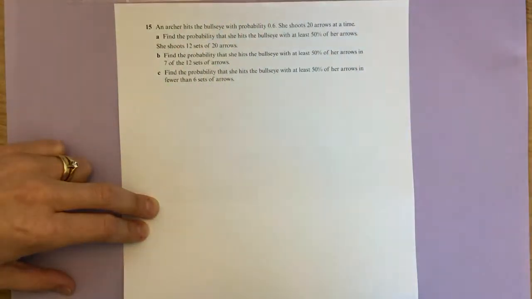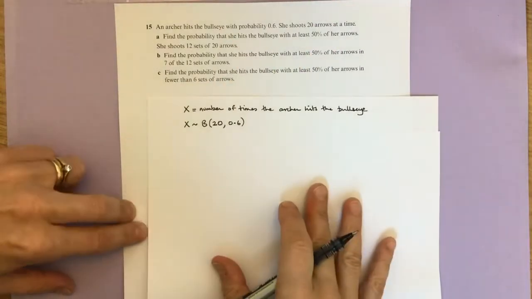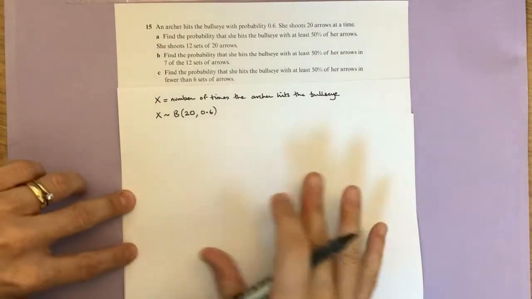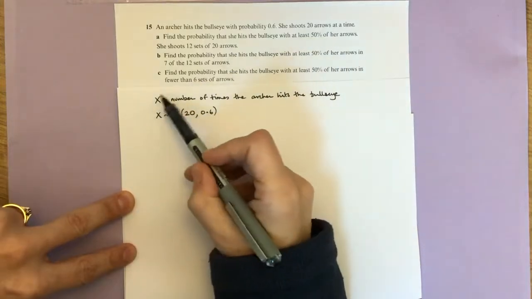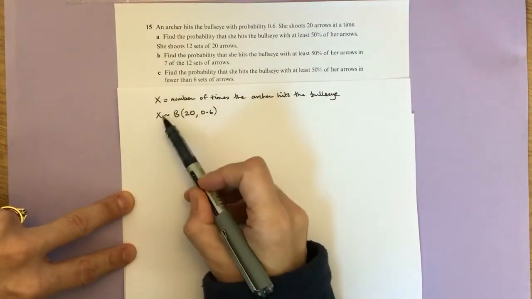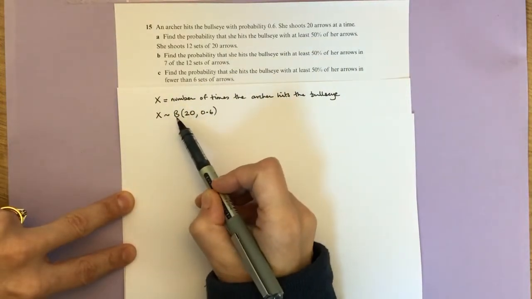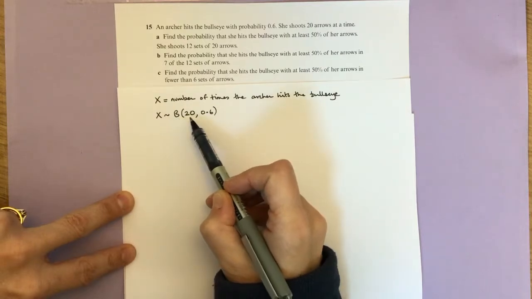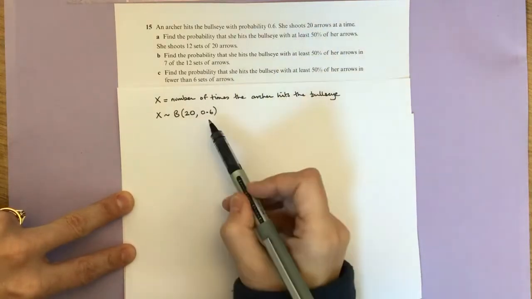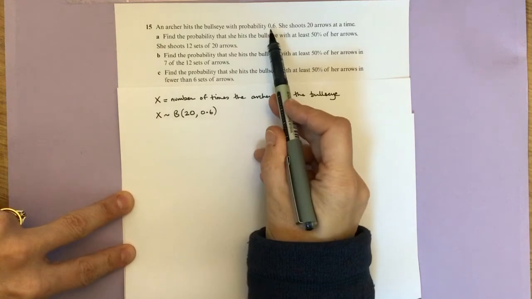So let's write that out. And what we're going to say is that X is the number of times that the archer hits the bullseye. So that's our variable. And this random variable X is distributed binomially. Number of trials is 20. Probability of success is 0.6.